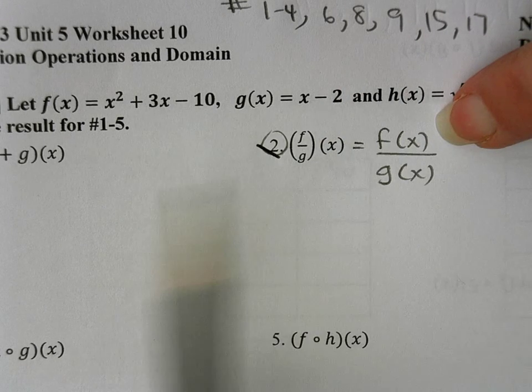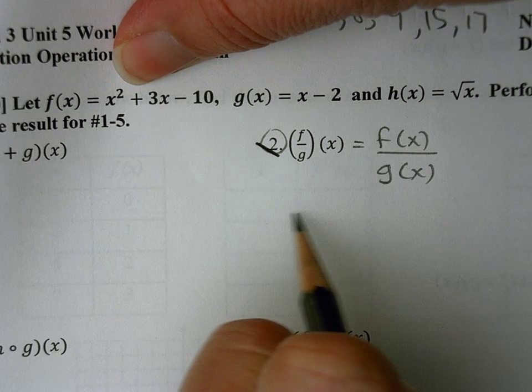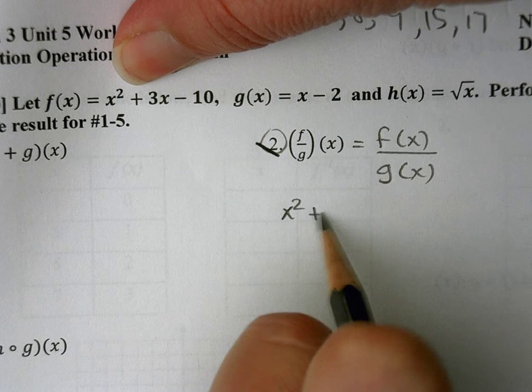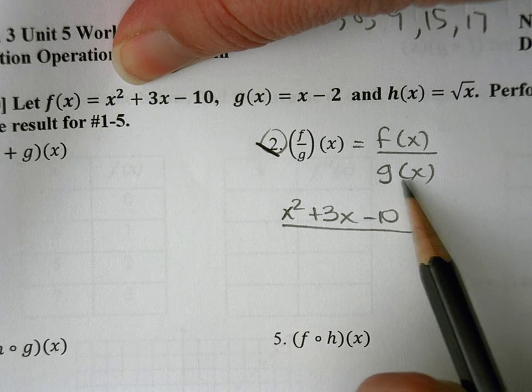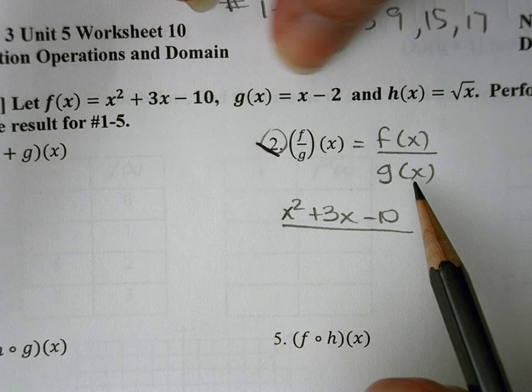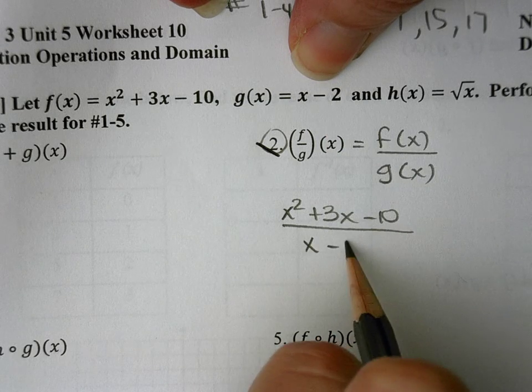So what does f of x equal? It's equal to this equation right here. So I'm going to replace f of x with x squared plus 3x minus 10, and then all over g of x. And what does g of x equal? It equals x minus 2. So I'm going to substitute g of x with x minus 2.